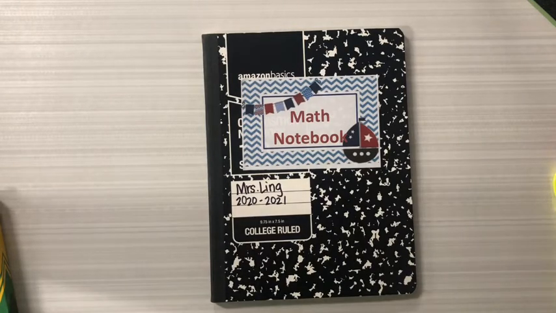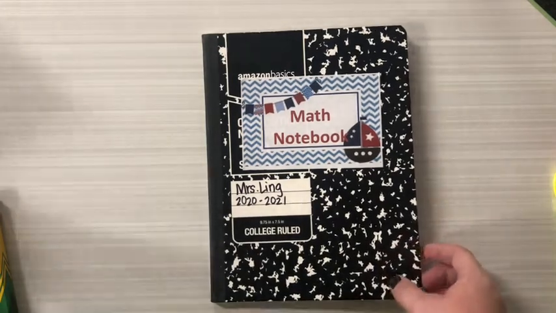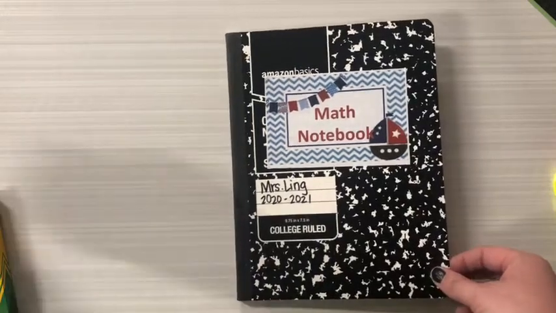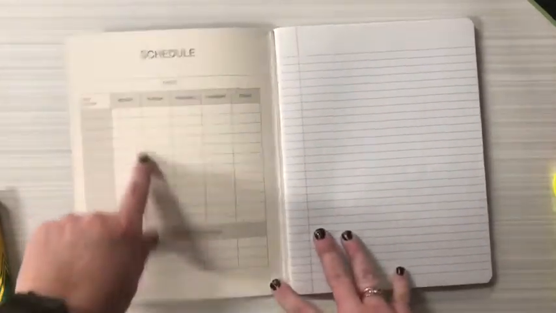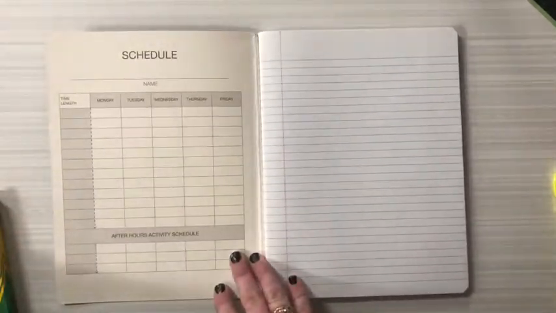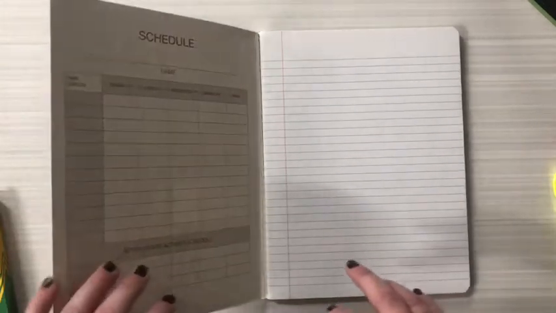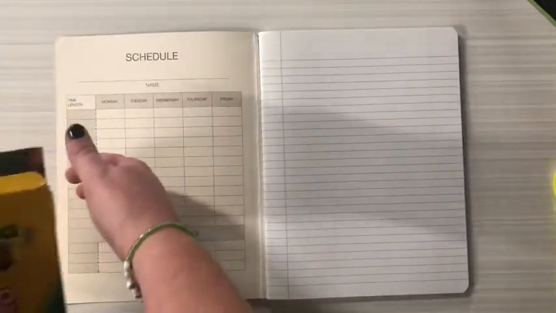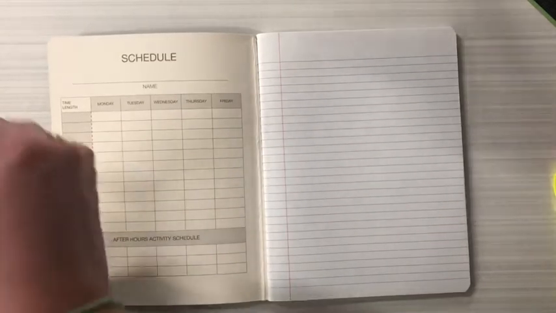So the first thing we're going to do is take our notebook, and we're going to begin today with the setup of our notebook. So when you open up the front cover, you should see the inside cover and the first lined page of your notebook. This is going to be used as our title page. So we can ensure that we know who this notebook belongs to.